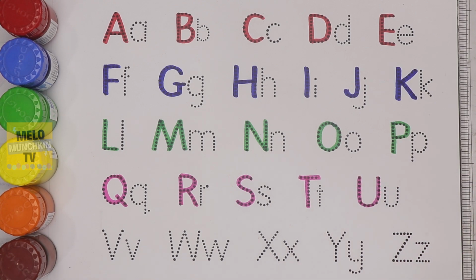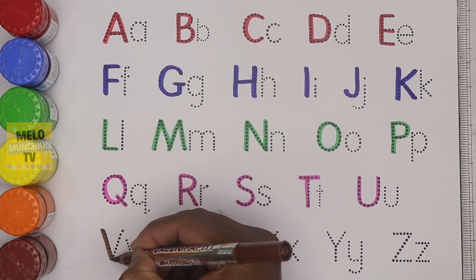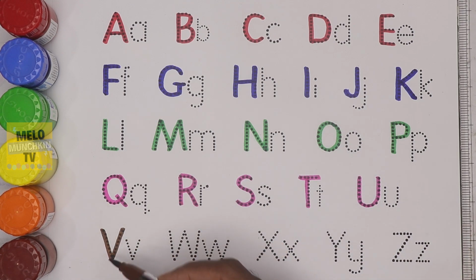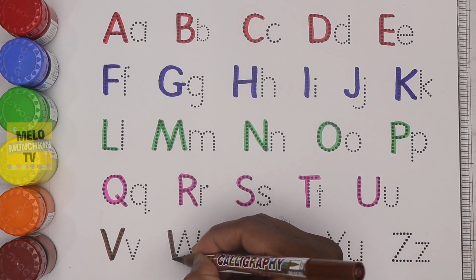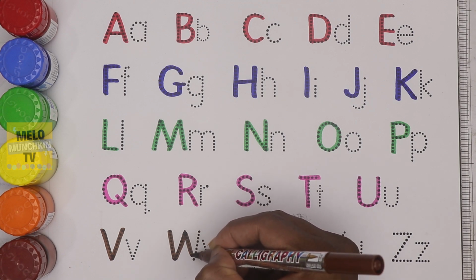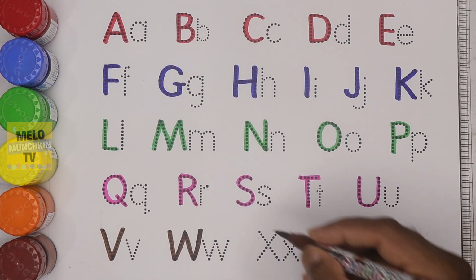And the last line. So I'll take brown color to write the last line. After U it is V. V for vegetables. W. W for watermelon.